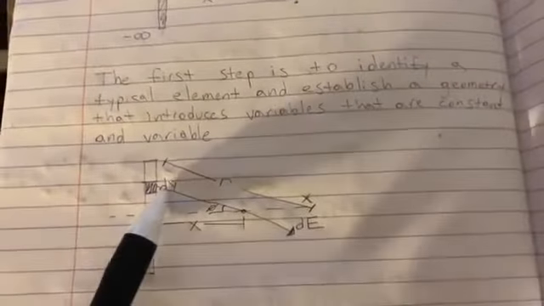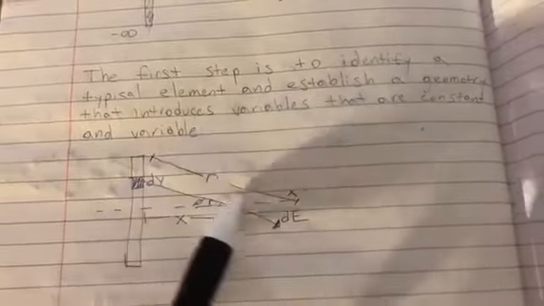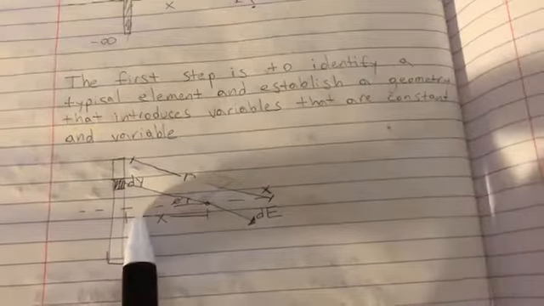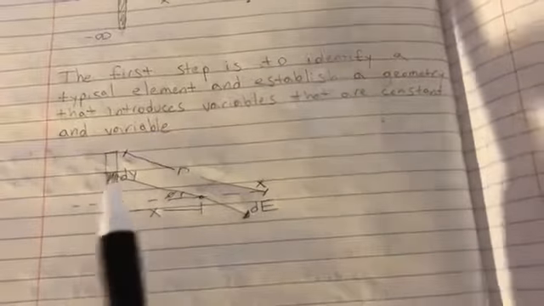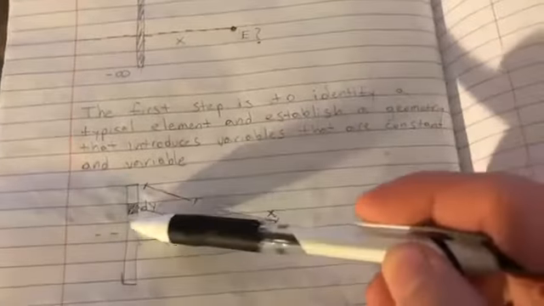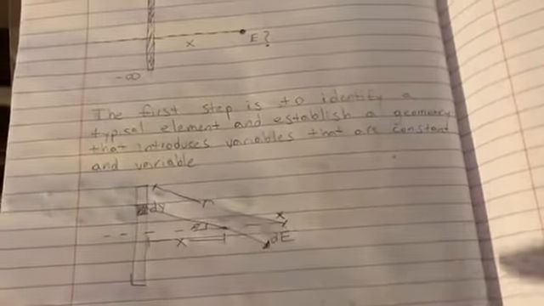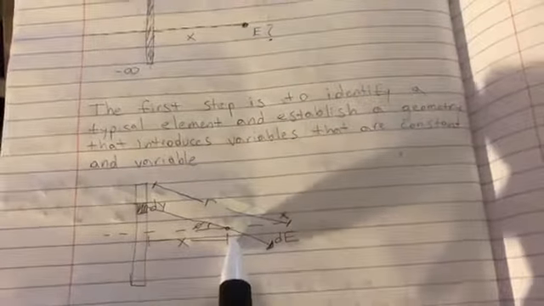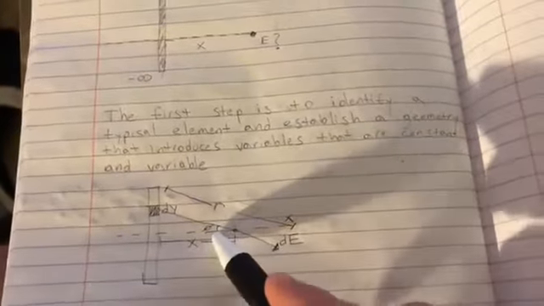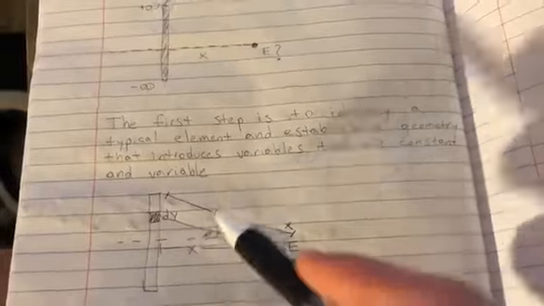We have R, which is the distance from the typical element to the point of interest. We have X, which is a constant distance from the line to the point of interest, the horizontal distance. We have dy, which is our typical element. And then we have the infinitesimal electric field that's produced by the typical element. And in addition, we also have theta, which is also variable as R.